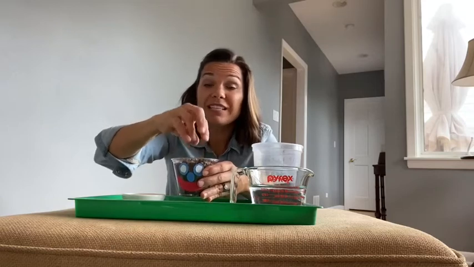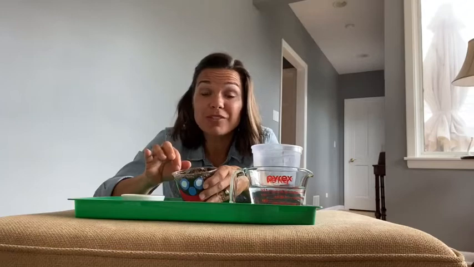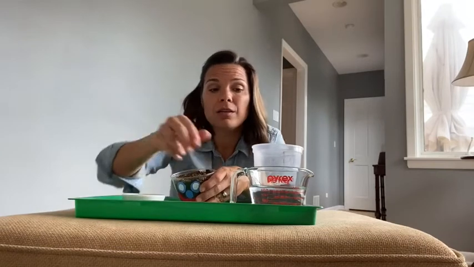And then what do seeds need to grow? They need two things. Do you remember? We talked about this when we planted our beanstalk. They need water and sun.